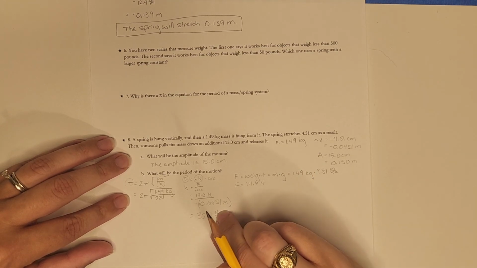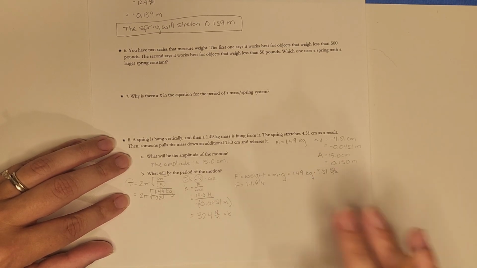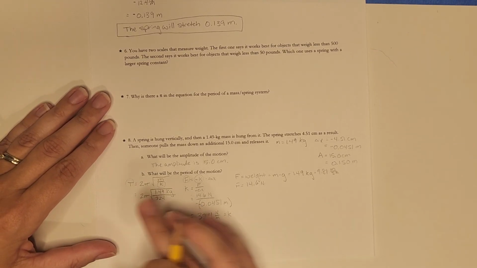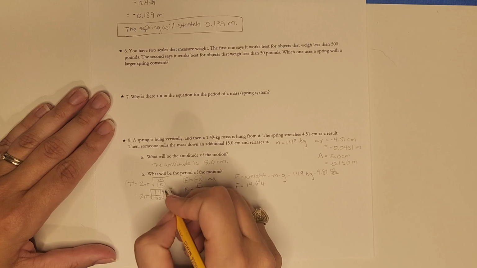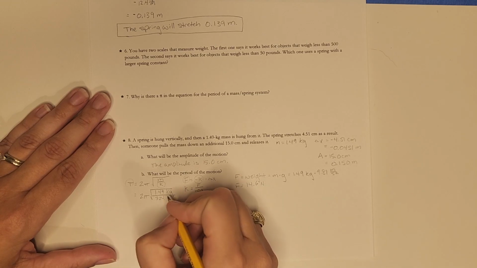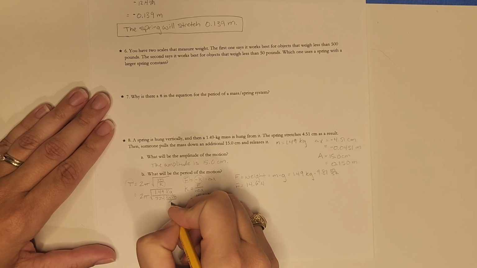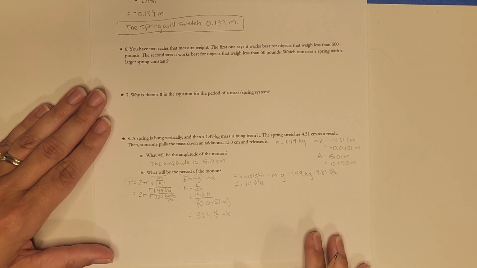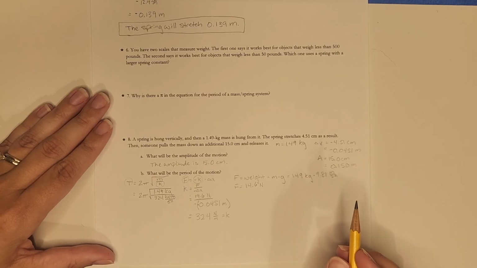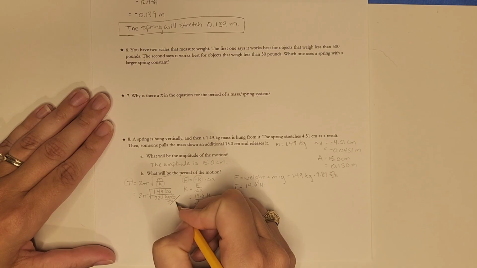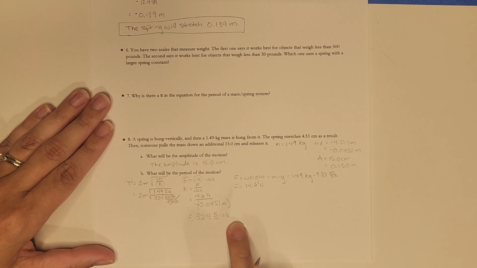I'm going to take this newtons and write it out as all of its component units because that's going to help me with canceling. So for a newton, I have kilograms times meters per second squared. And then all of that is divided by meters because this is from the force constant.